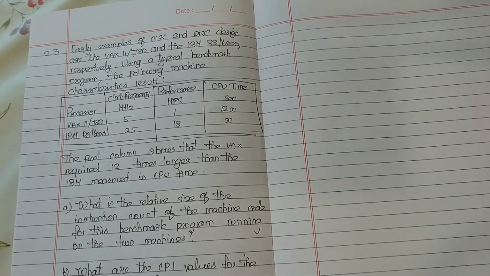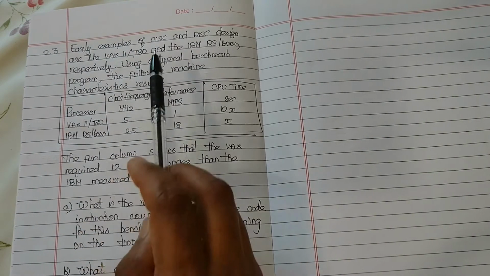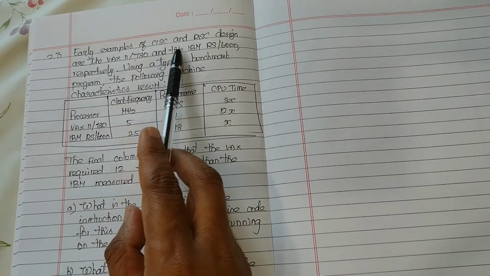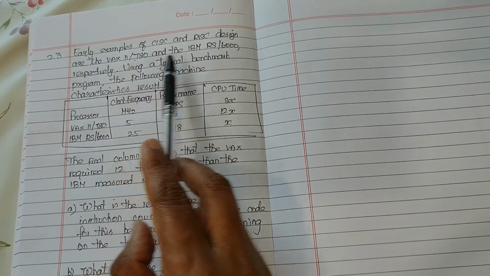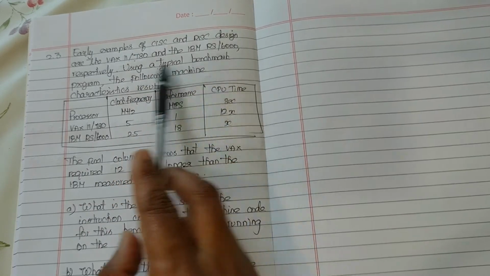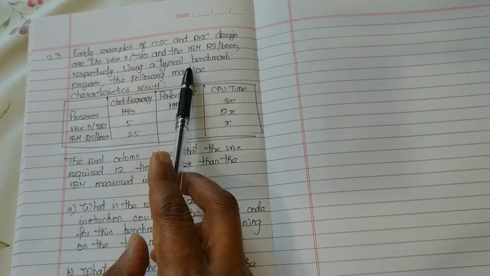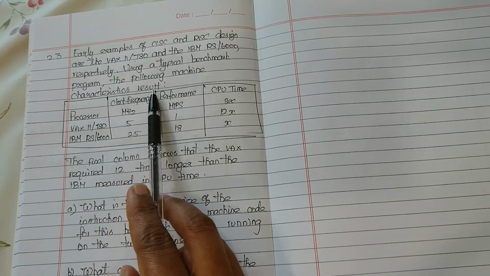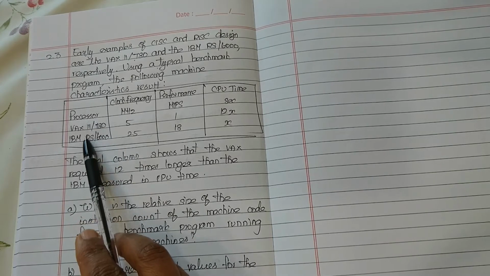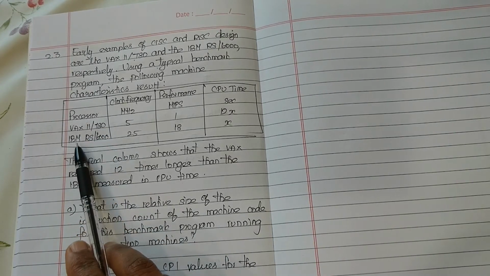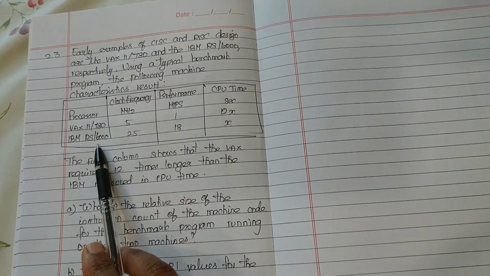Okay, another exercise related to the performance of a computer system. Early examples of CISC and RISC design are VAX 11 780 and IBM RS 6000 respectively. Using a typical benchmark program, the following machine characteristics result. You have two processors, VAX 11 780 and IBM RS 6000.